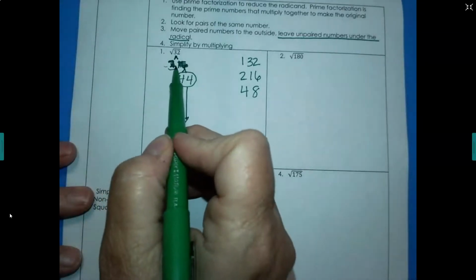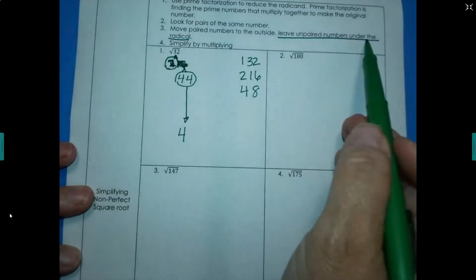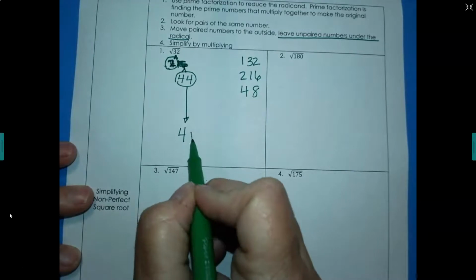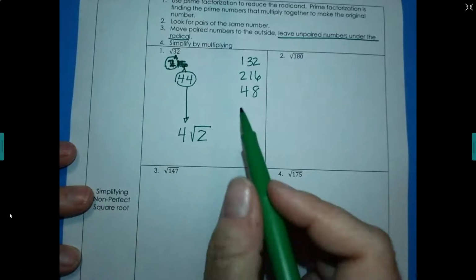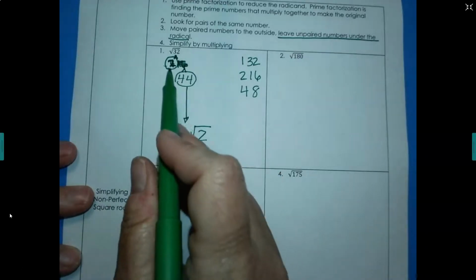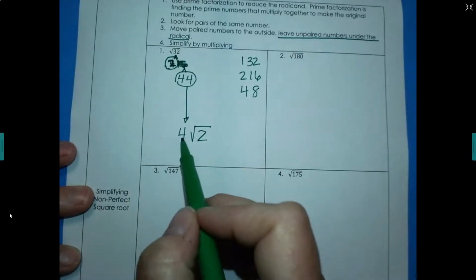But what about this 2 right here? Does the 2 have a pair? There is not another 2 here. Leave unpaired numbers under the radical. So I'm going to put a radical here, and that's where that 2 is going to go. I've accounted for every number that's broken down. My answer is 4 root 2.